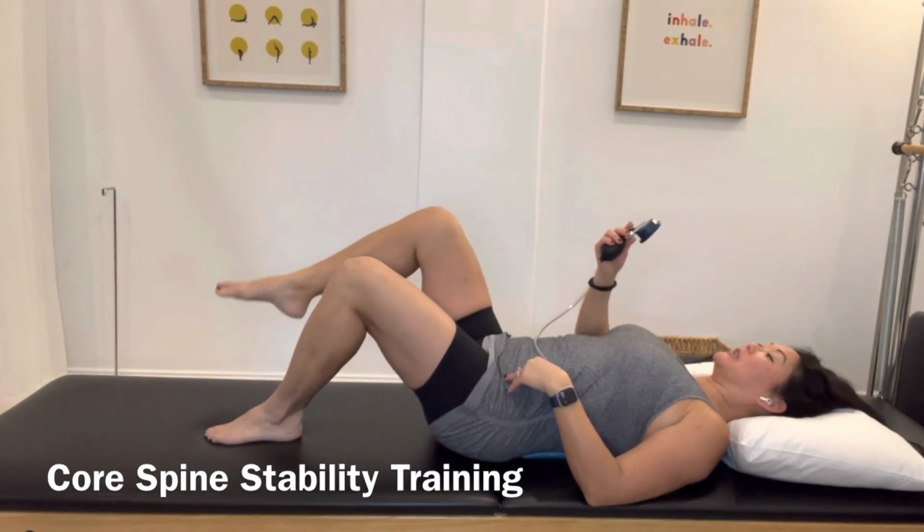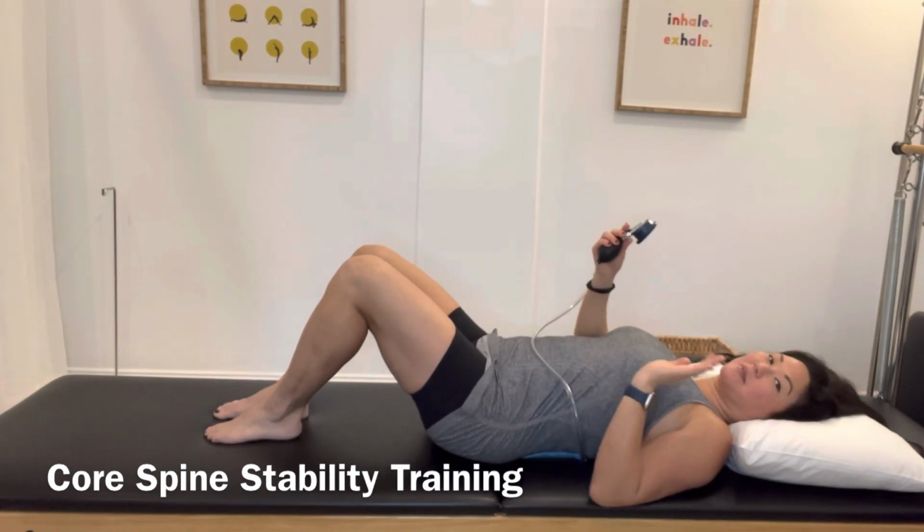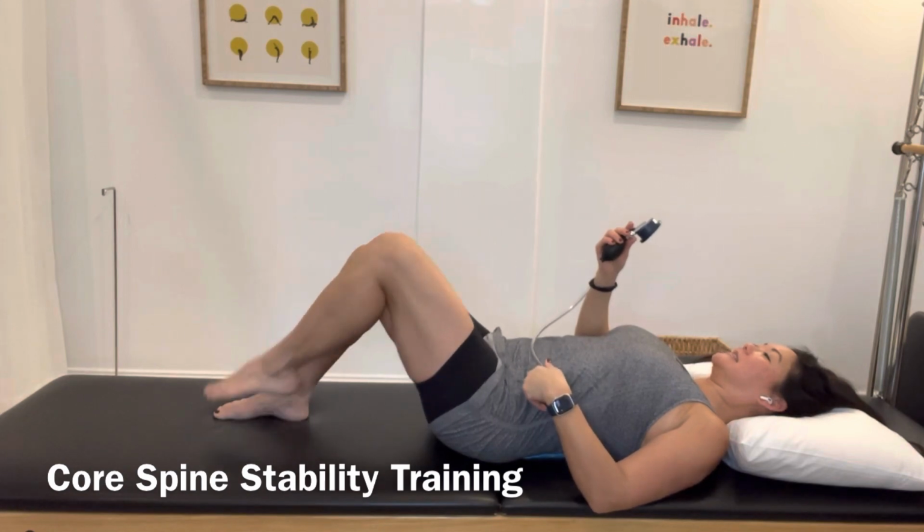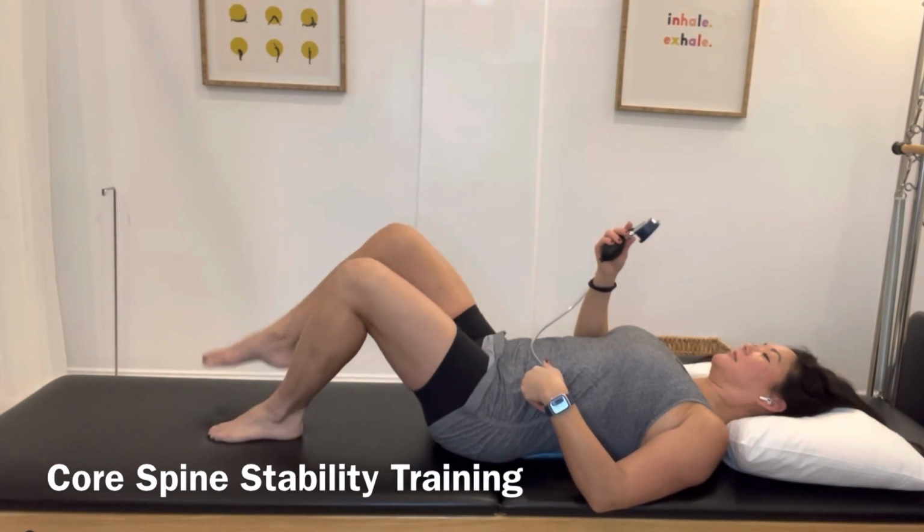If the needle drops below 70, my abs have shut off. So now I'm at 60. I've got to go back to tucking and bracing and then marching in place.